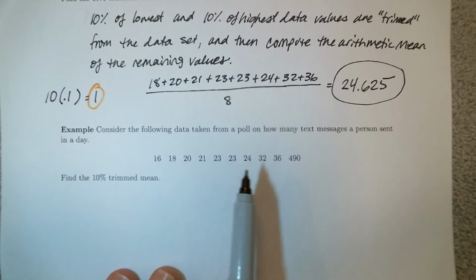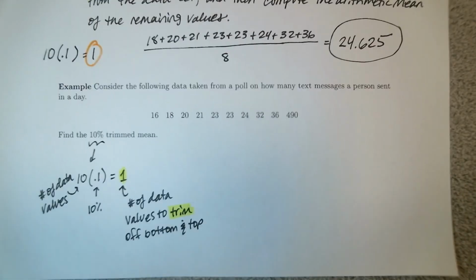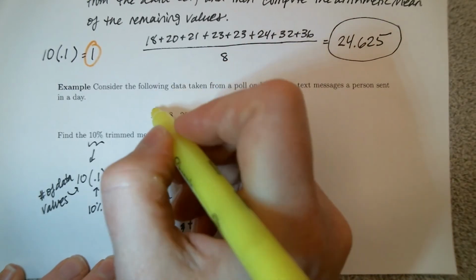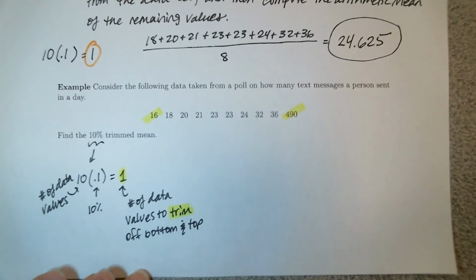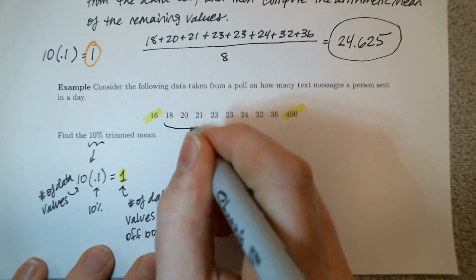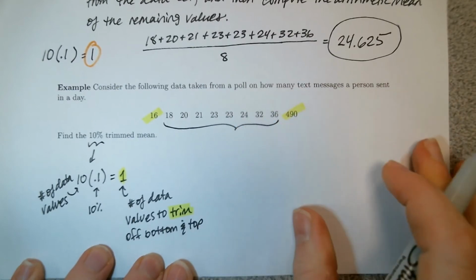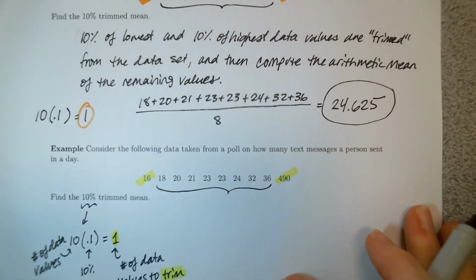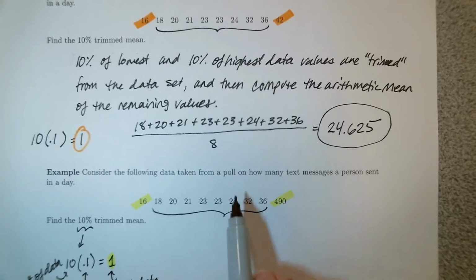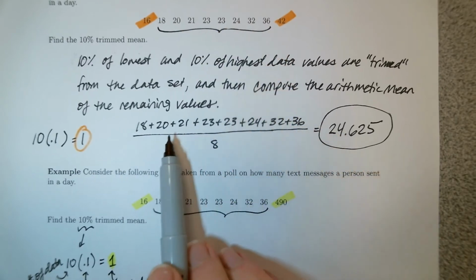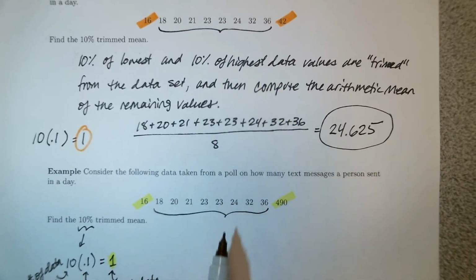In this case, I have 10 values, so I will trim one data value from below and one from above, and I'm left with these values right here, which you can see from the previous example are the exact same numbers. So I'm going to have the exact same computation.